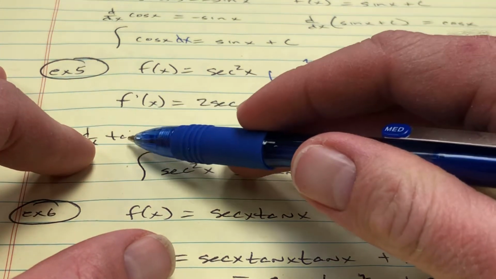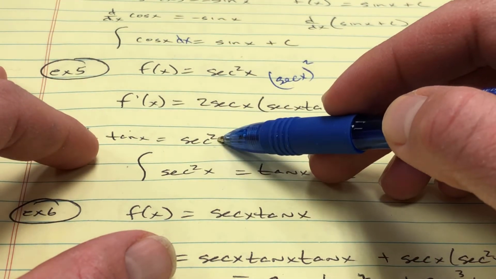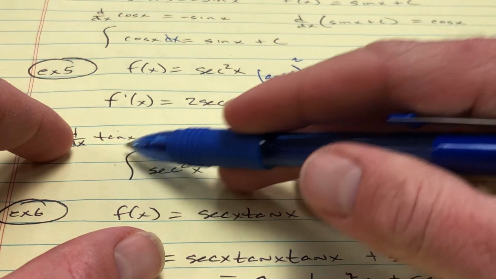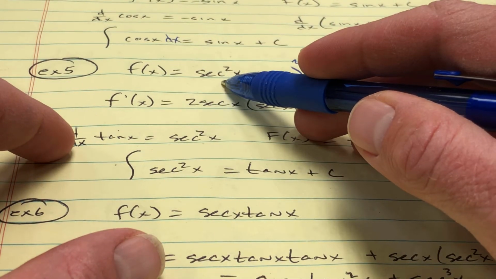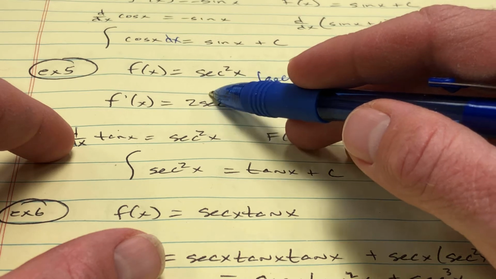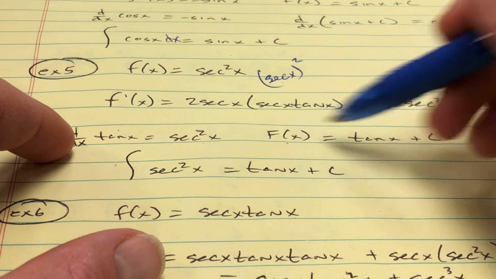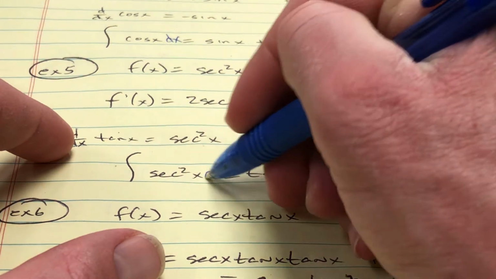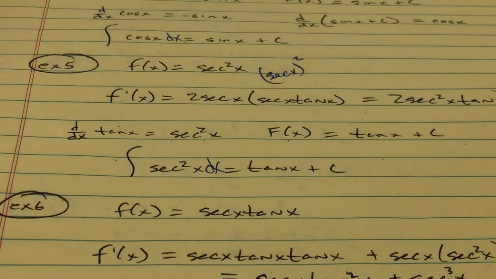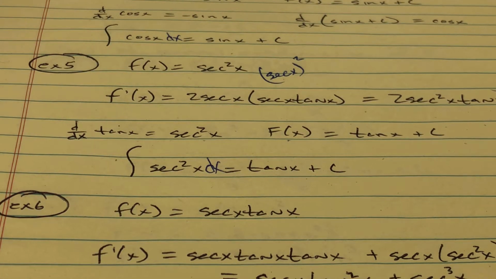I know the derivative of tangent is secant squared. So I take the derivative of tangent to get secant squared, and that's what you're looking for in an antiderivative. I take the derivative of what to get secant squared? So the antiderivative of secant squared is tangent x. Again, if I'm looking for the general antiderivative, I put plus c.